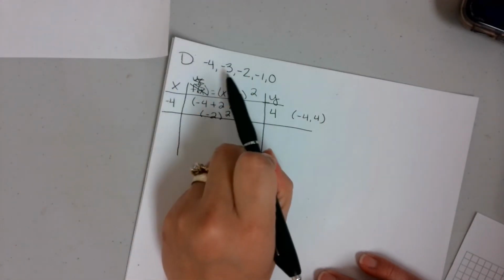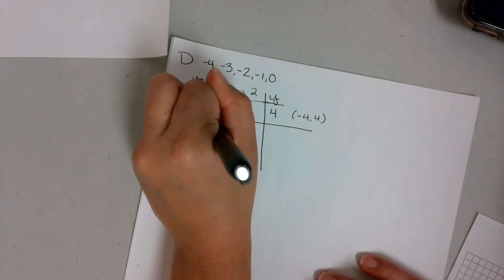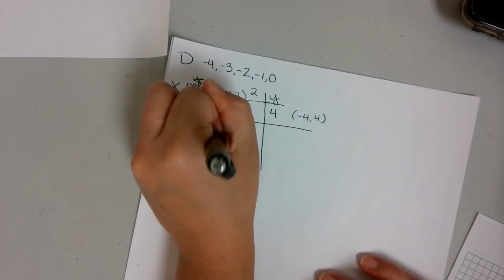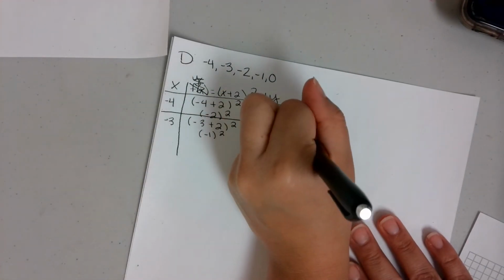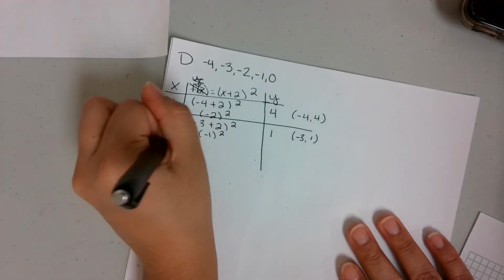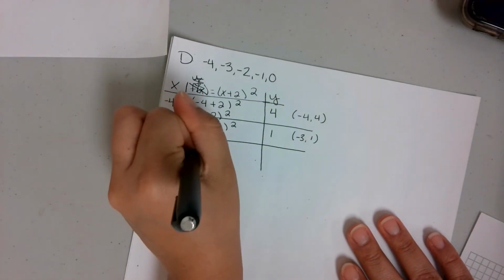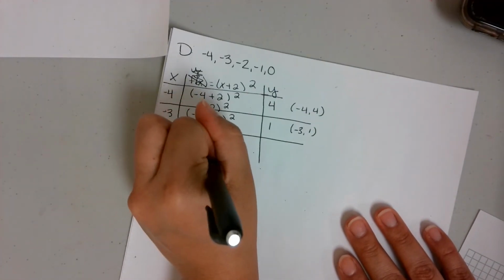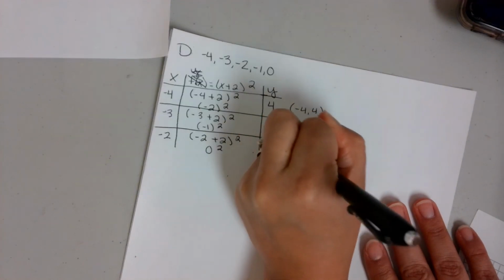The next domain that they tell us to use is -3. So I have -3 plus 2 quantity squared. -3 plus 2 is -1, and I want to square that. That means -1 times -1, which gives me a +1. So this ordered pair is at -3, 1. Next, I'm going to sub in a -2. So I have negative 2 plus 2 quantity squared. Negative 2 plus 2 is 0. 0 squared is 0. So this ordered pair is at negative 2, 0.